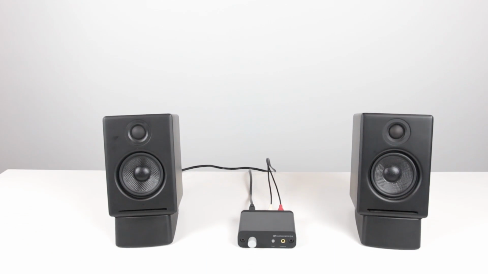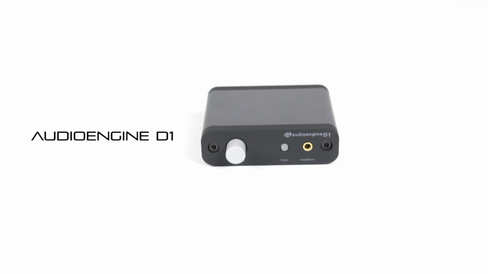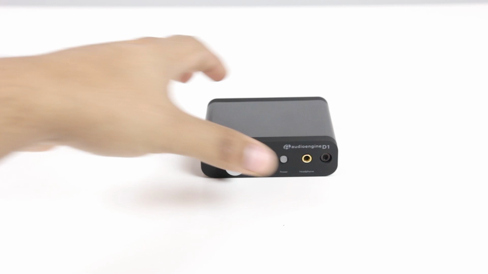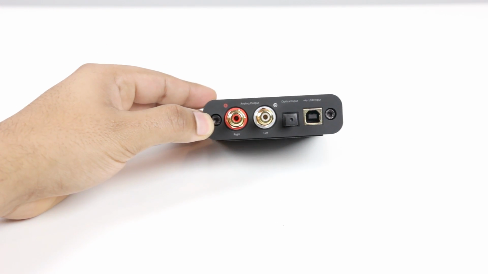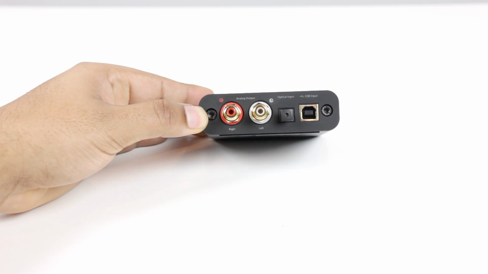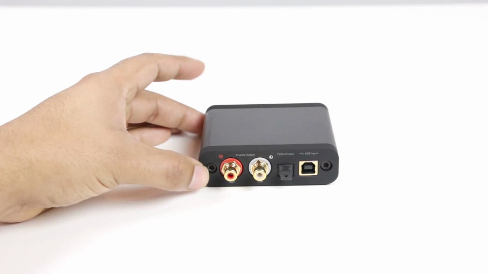Now, taking a closer look at the Audio Engine D1 DAC, on the front it's got very minimal input. It's got a volume knob that allows you to control your volume up and down, a power on/off button, which is very convenient. It actually lights up white, so it tells you when there's power and if it's functioning. Next to that is a 3.5mm headphone jack, and that's it. On the back, we have two RCA inputs, SPDIF inputs if you have something that uses that connection.